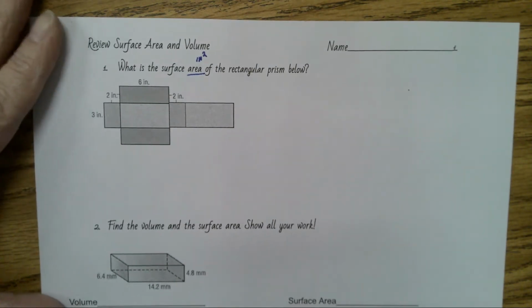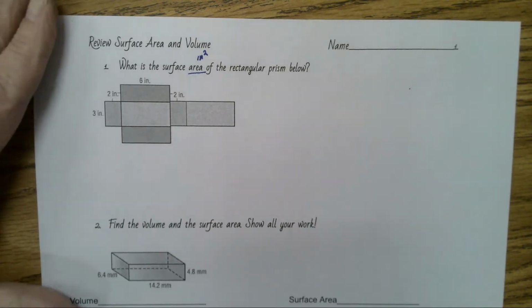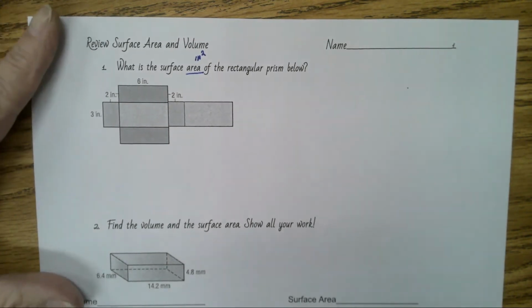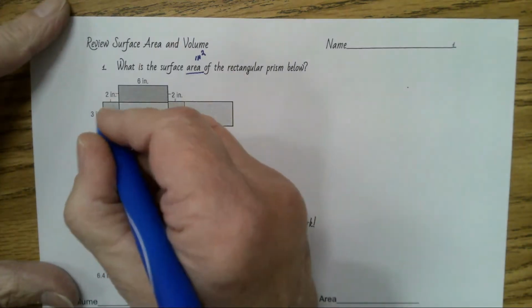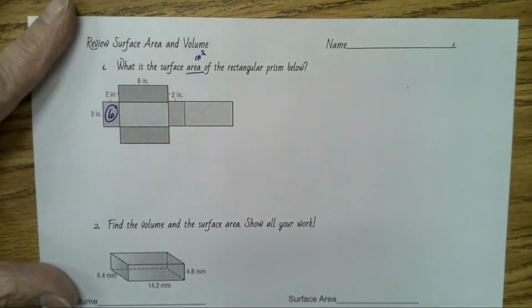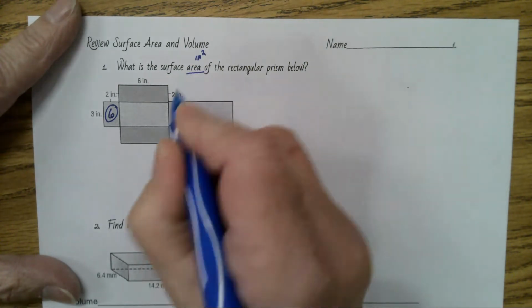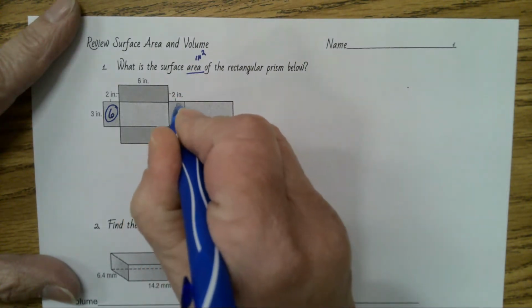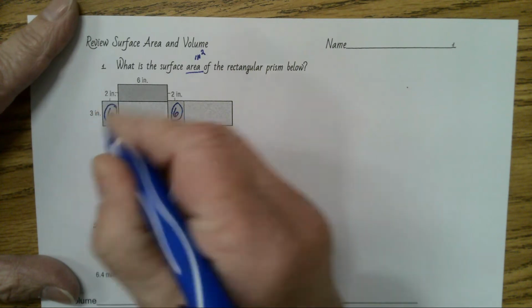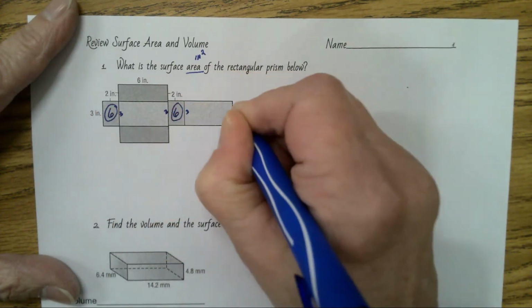All right, there are 6 rectangles that we have to add together, and they come in groups of 2s where they have the same. 3 times 2 is 6. Does everyone see how I got a 6 for that one? What's the other one that's going to have a 6? This one right here. That's right. This one is also 3 by 2. If this is 3, then this side is 3, this side is 3. All of those sides are 3s.